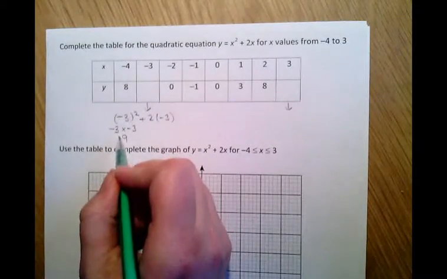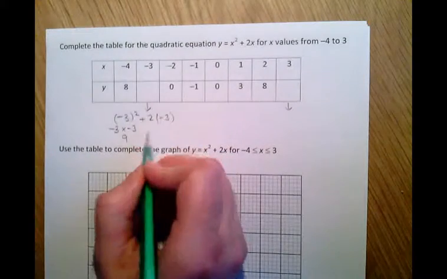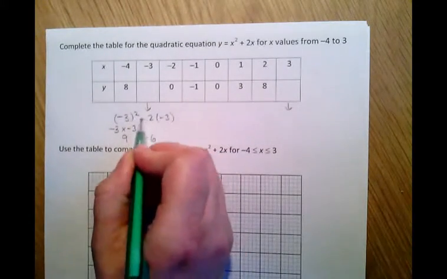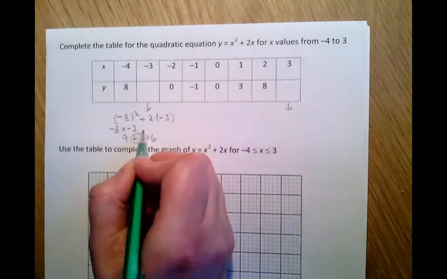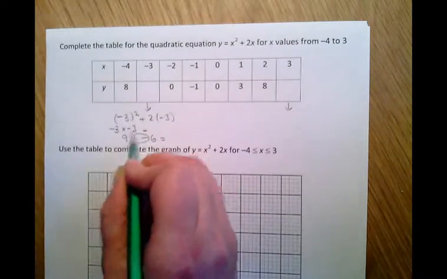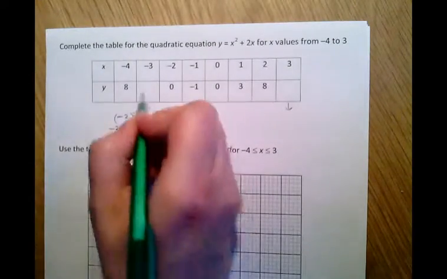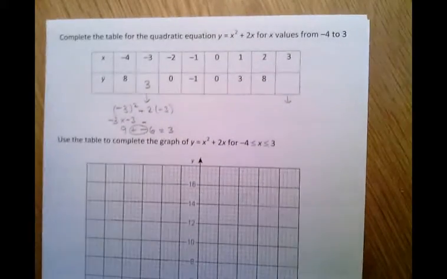So we already got the first bit okay. And then plus 2 times negative 3. 2 times negative 3 gets you negative 6. And then you've got a plus and a negative. And whenever you've got two signs beside each other like that, the negative is the one that wins, so it stays and the plus goes. 9 take away 6 would get you 3. So that is what we had on the calculator there a few minutes ago.